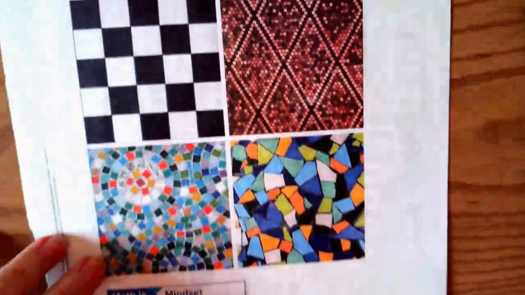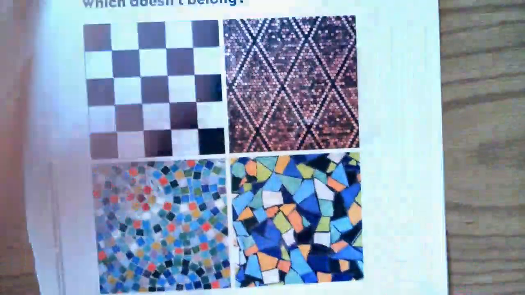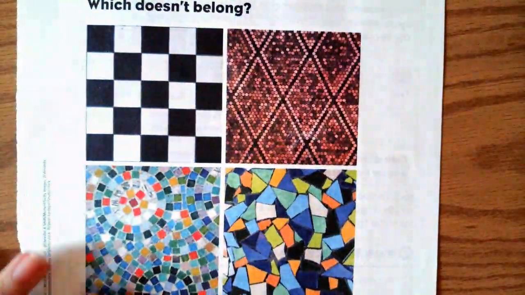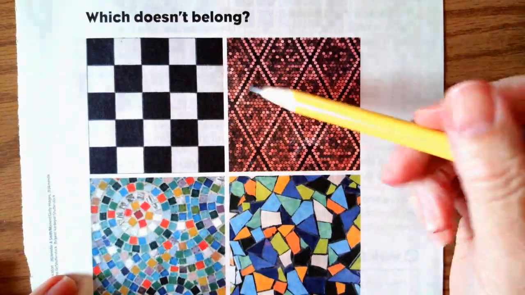Which one of these does not belong? Think about it. I know what I think, because this is just to get you engaged.